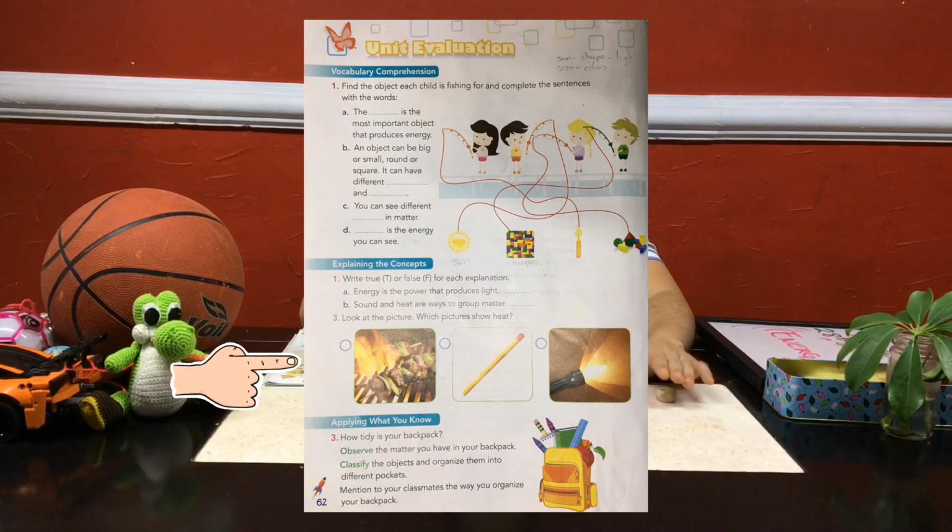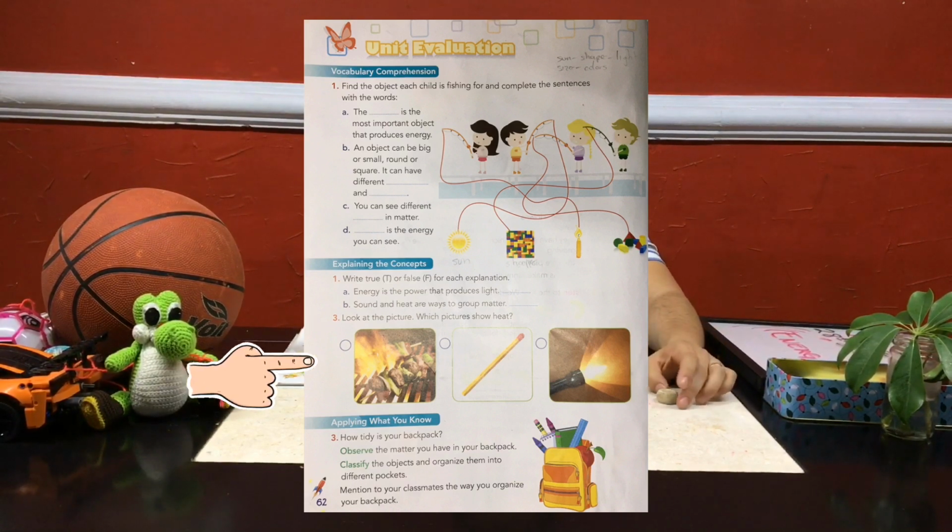Then, in exercise number 3, it says, look at the picture. You have 3 pictures, and you have to put a check mark in the picture where you can see heat. Remember heat, it was when you feel hot? In which picture can you see heat? In the fire, when you are cooking the food, or the match? Well, in the match I don't see fire, you can produce fire, but I don't see it there. Or can you see energy in the flashlight? Just choose where you see energy. You can choose 2, 1, 3, whatever.